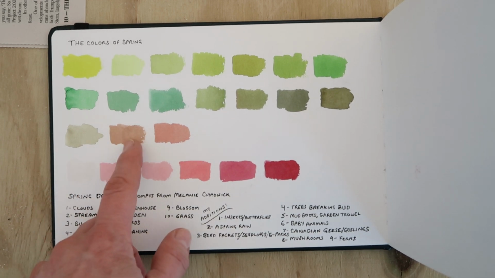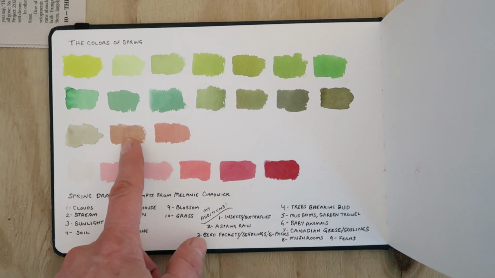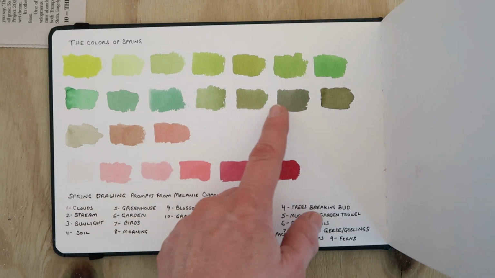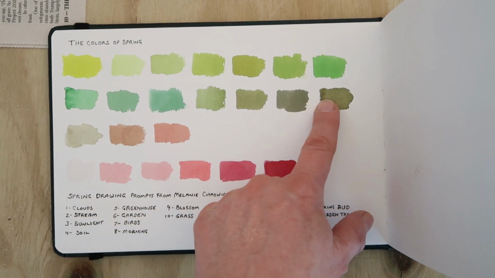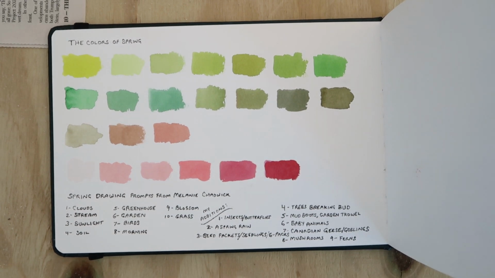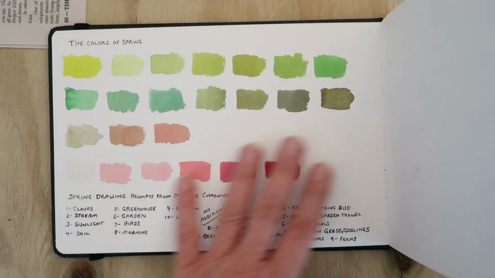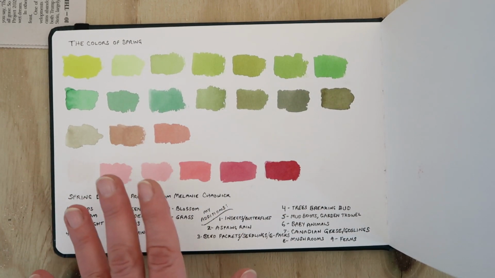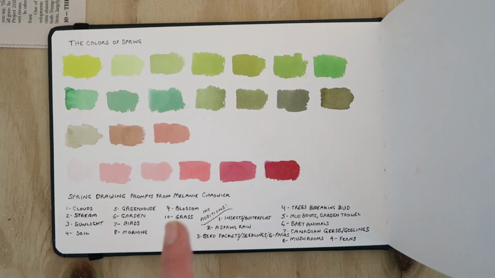You might have buds that look like this one day, and the next day they start looking like this, and then they look like that. It happens so quickly, it's so easy to miss. This way, I have the colors down that I need to refer to, even if I want to do a painting of spring in the middle of winter.